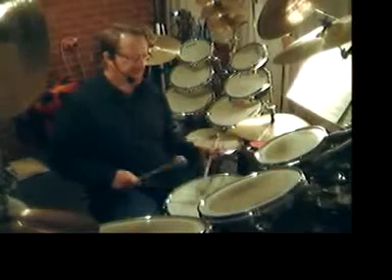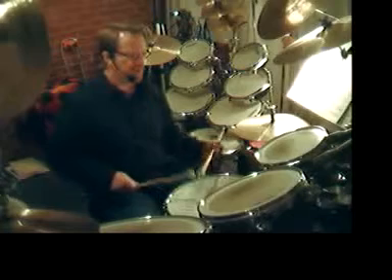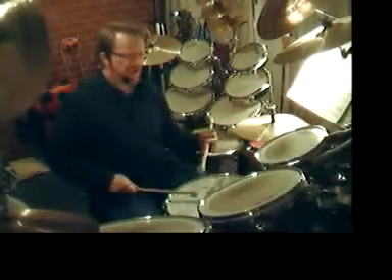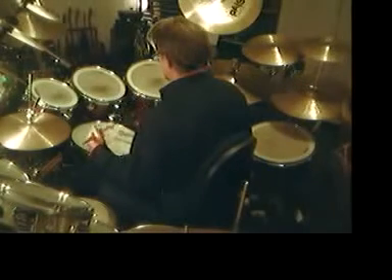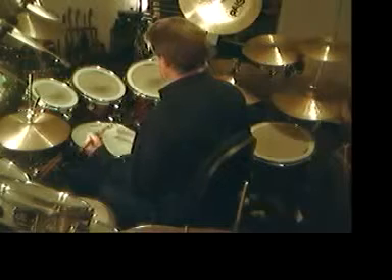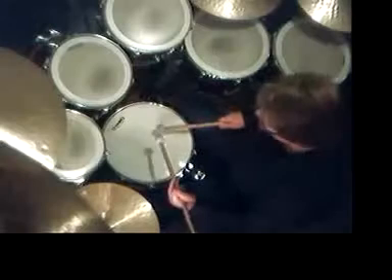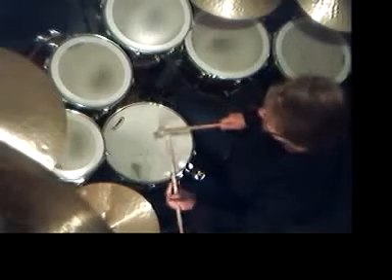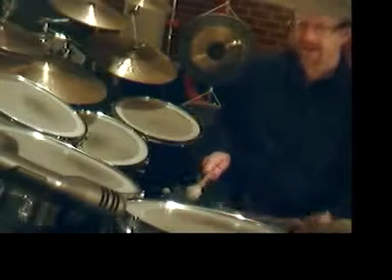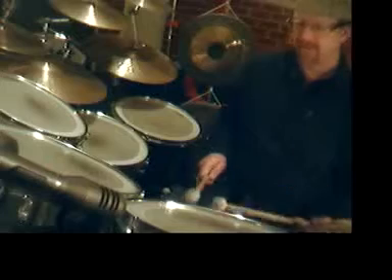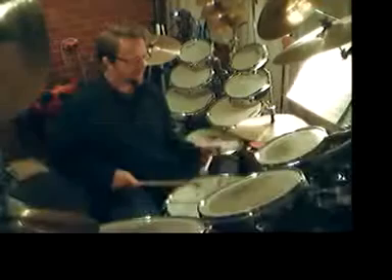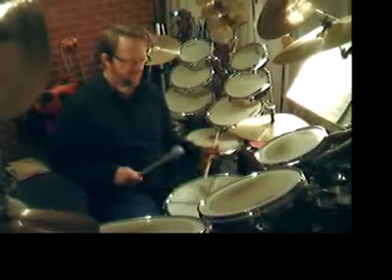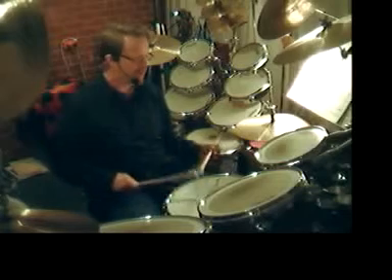Just as an added point, with single stroke rolls, do you notice it's right to left? If I'm playing crotchets, let's say, right, left, right, left. Then when I go to triplets, you still see the right to left. Quintuplets, right, left, right, left.